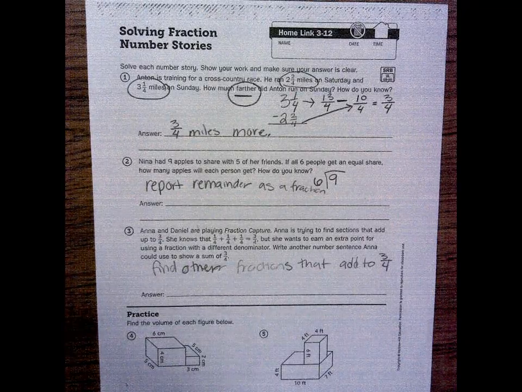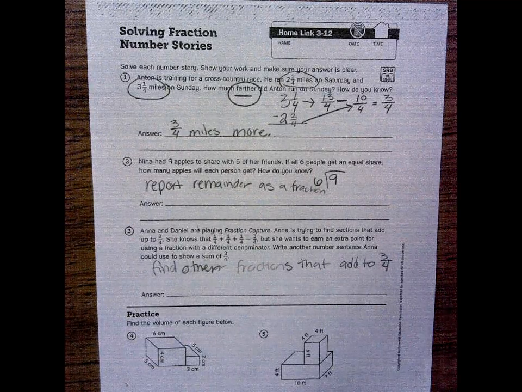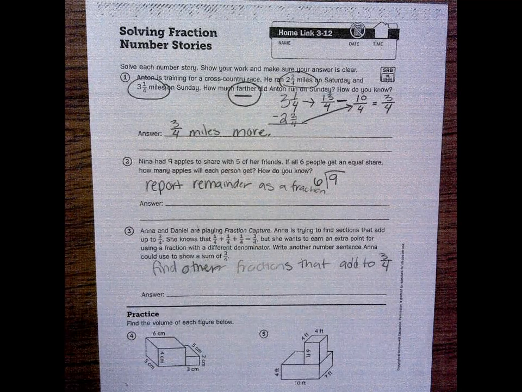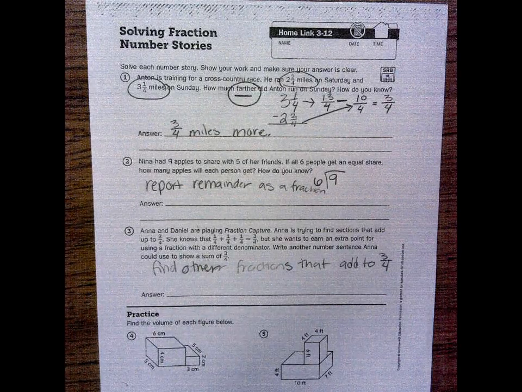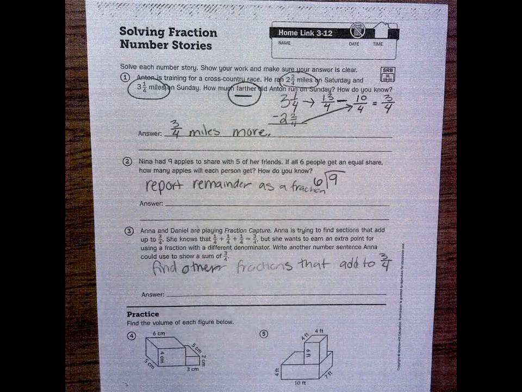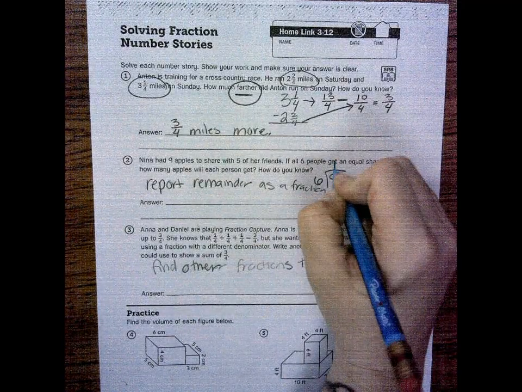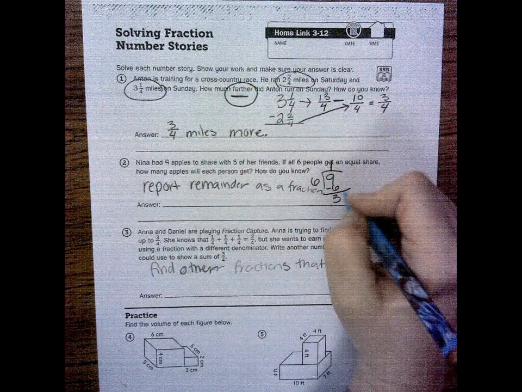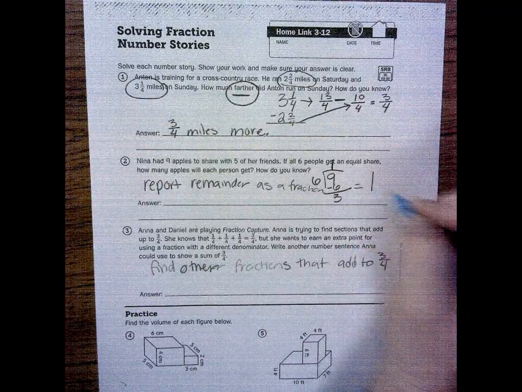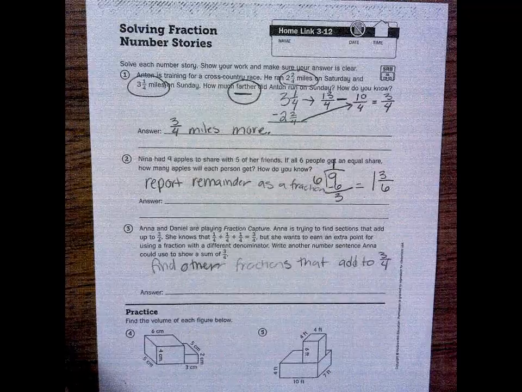Nina had 9 apples to share with 5 of her friends. If all 6 people get an equal share, how many apples will each person get? How do you know? So they're sharing apples. And it says Nina and her 5 friends, so it's Nina plus the 5 people to make 6. So we have 9 divided by 6, so we're going to divide. 6 goes into 9 one time. We're going to report the remainder as a fraction, so we're going to get 1 as our whole number, 3 as our numerator, and 6 as our denominator.